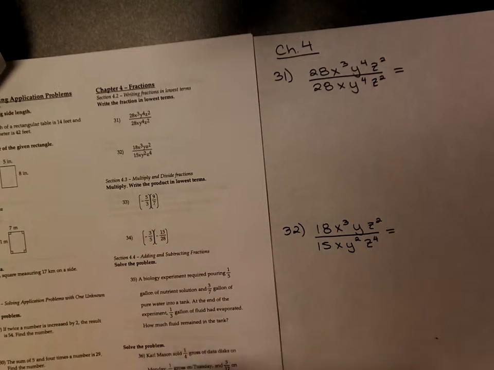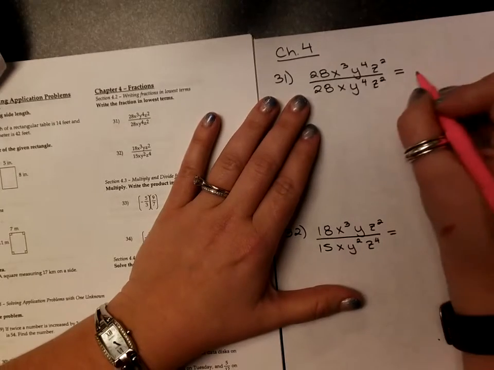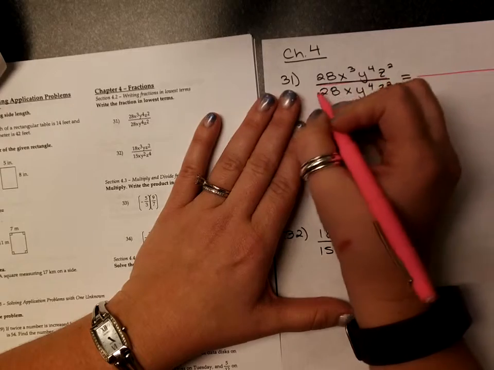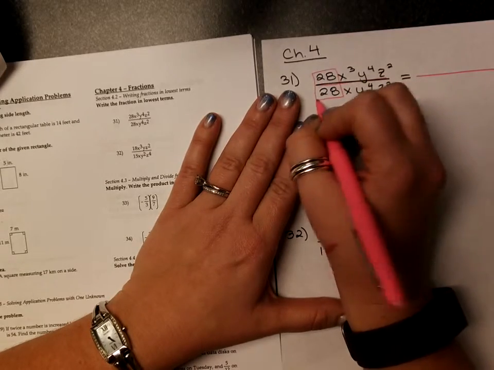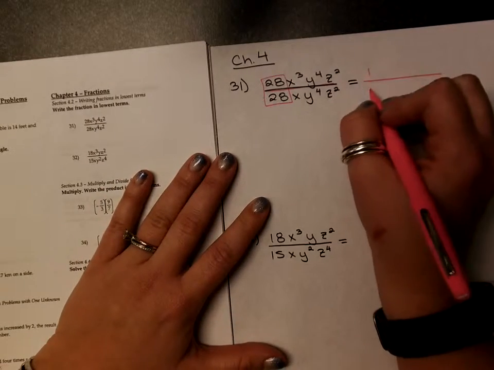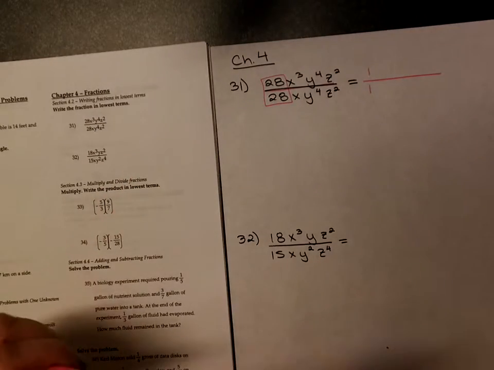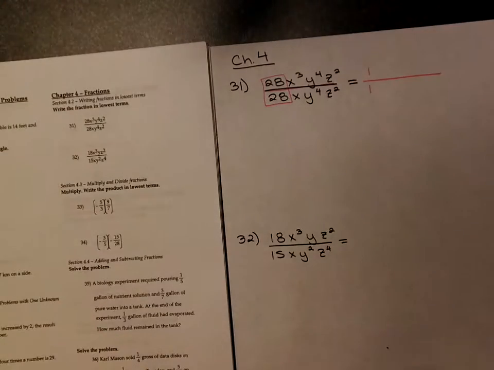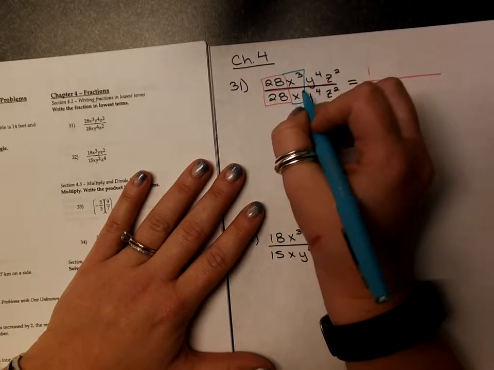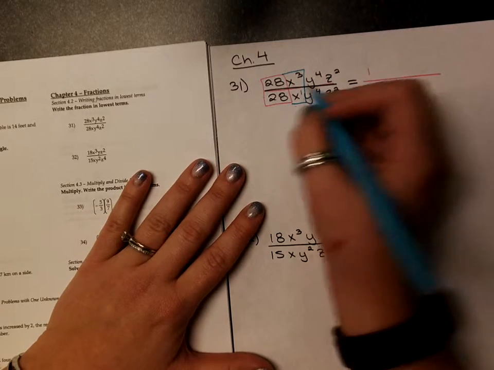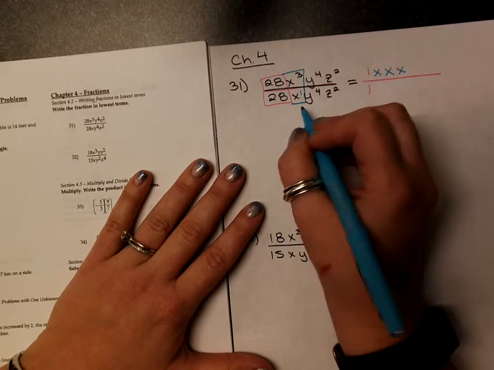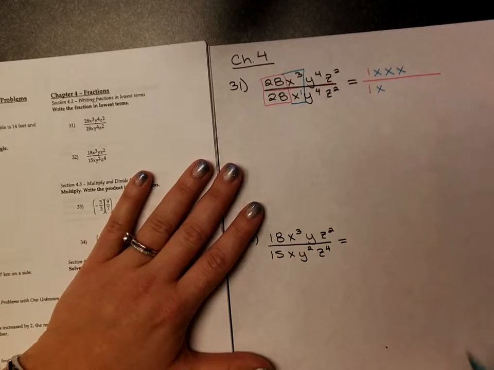So the way you want to look at each problem, number 31, start with a line to kind of emphasize where that bar is. The first piece you have is 28 divided by 28. Well, that reduces to 1 over 1 because they can both divide by 28. The next piece you have is x to the third power over x, which is like x to the first power. Well, x to the third power means x times x times x. And x to the first power is just 1x.